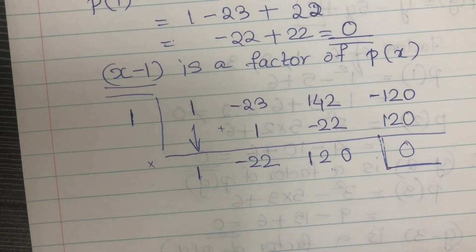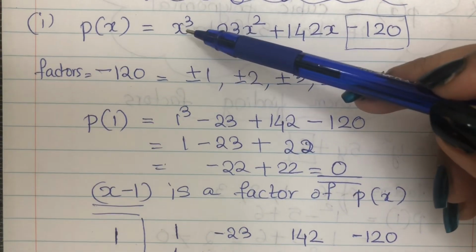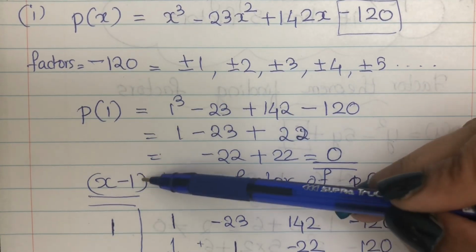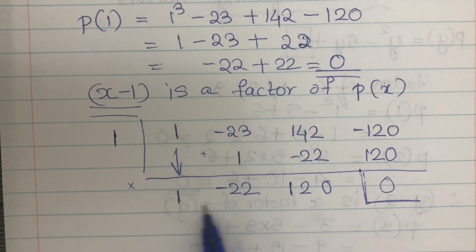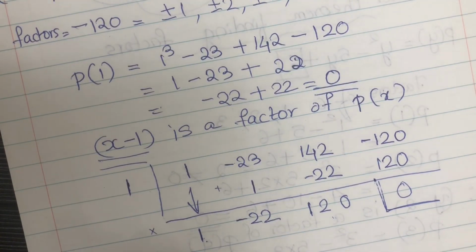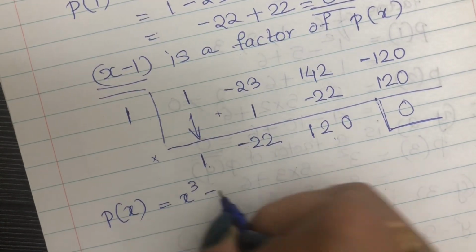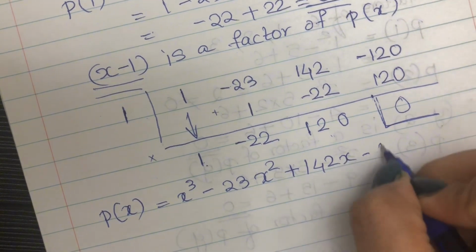So now we will write our term. Our p of x was x cube, and we have taken out one factor, x minus 1 we have taken out. So our coefficient of next term is this. It was x cube, then this one starts with x square. So what is p of x? P of x is x cube minus 23 x square plus 142x minus 120.